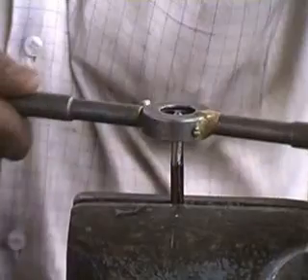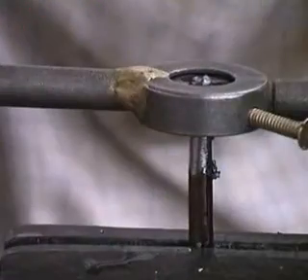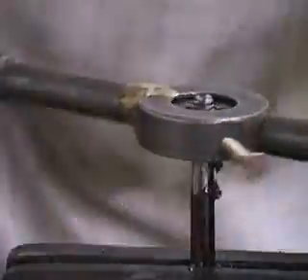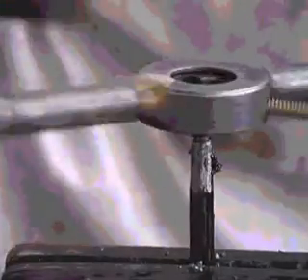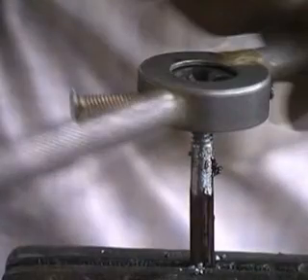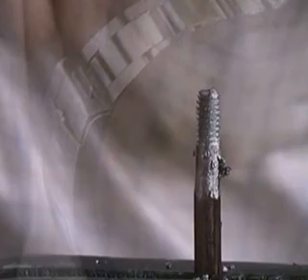We'll show you how to make external threads. In this handle the same procedure is followed as in internal threading. One forward rotation, a half backward rotation, one forward rotation and half backward rotation. Again and again the procedure is repeated. You can see how the die is moving on the job, and you can see the top of the job now. This is the complete job.